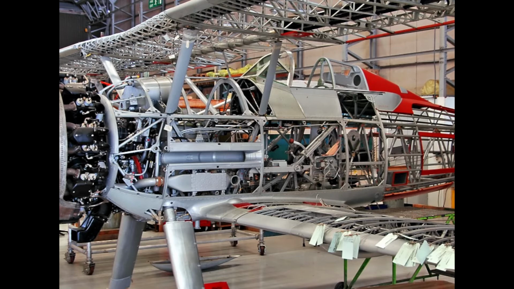The total length is equal to the grip length, which is the thickness of the materials to be joined, plus 1.5 times the rivet diameter.